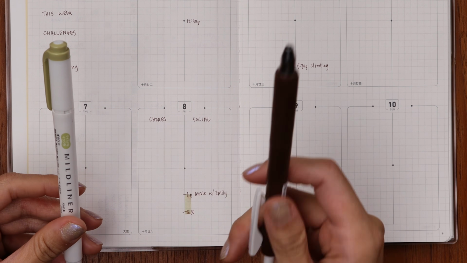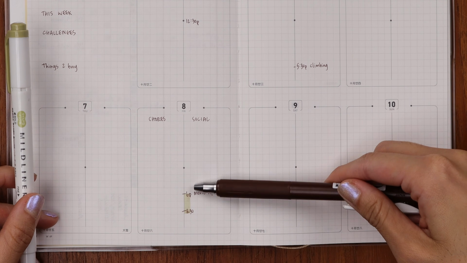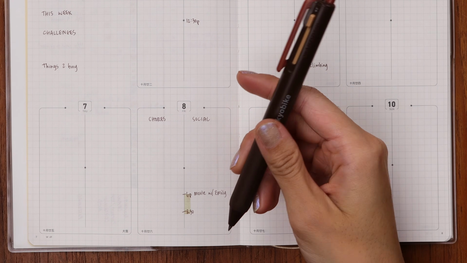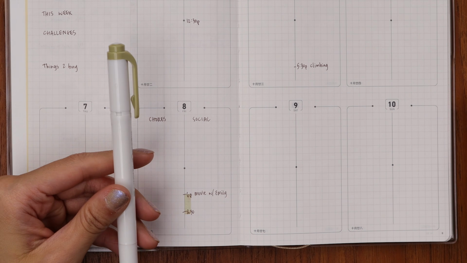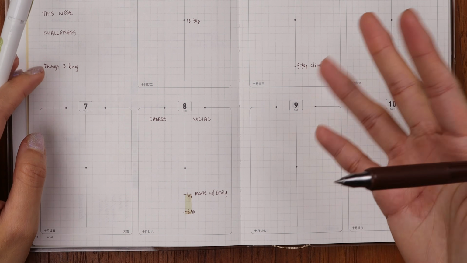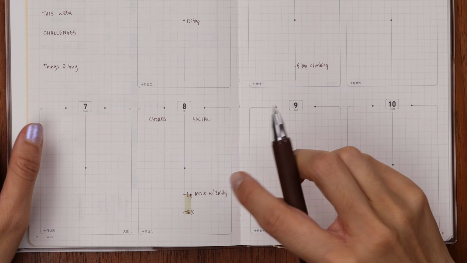Reminder, gel pens and highlighters can smudge like this, so you might need to use a ballpoint pen or a highlighter that doesn't smudge with your gel pen, or just let your gel pen dry completely before doing something like this.